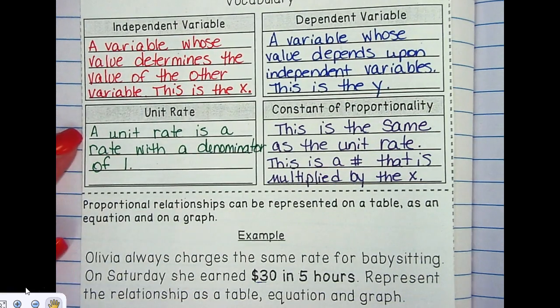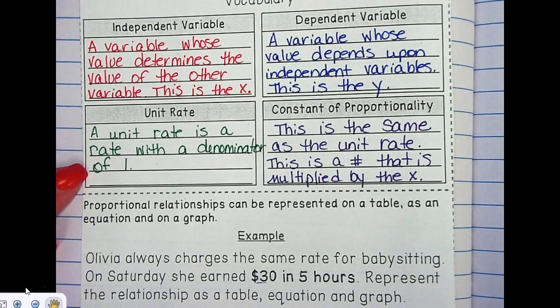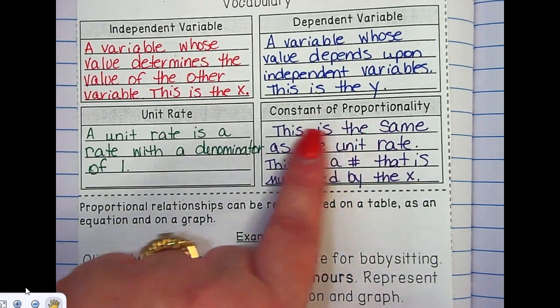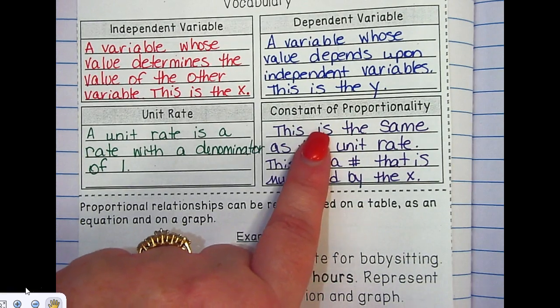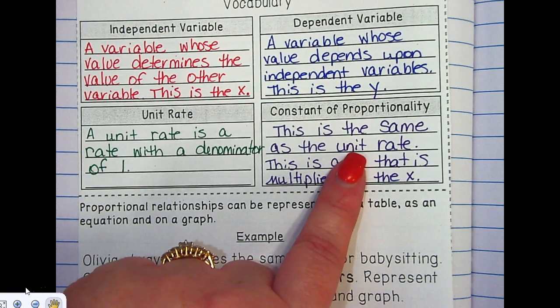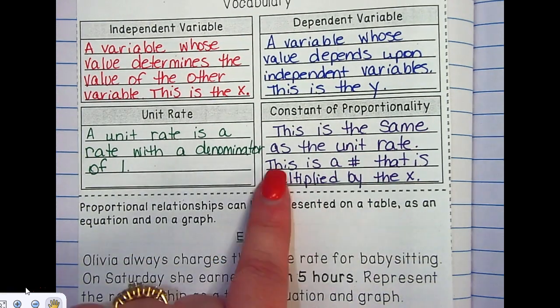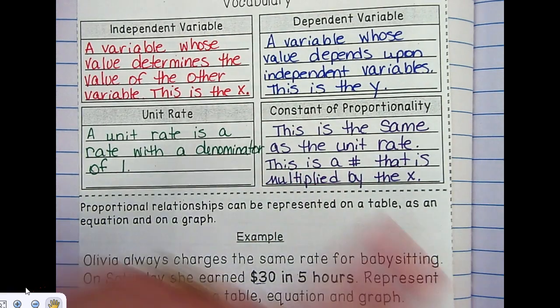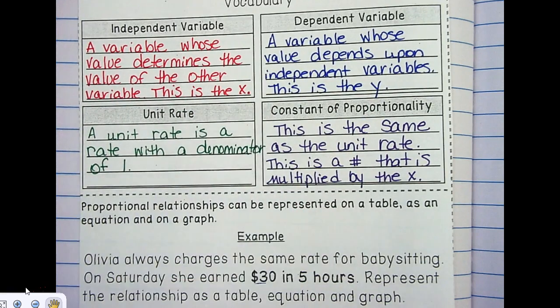Unit rate, we already know what that is. A unit rate is a rate with a denominator of 1. And the last thing, this is what's new. The constant of proportionality. This is the same as the unit rate. It's another word for unit rate. Constant of proportionality, that's what we call it in 7th grade. This is the number that is multiplied by the x. So let's take a few minutes and let's get these vocabulary words written down.